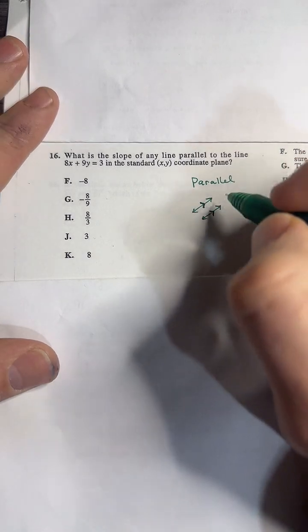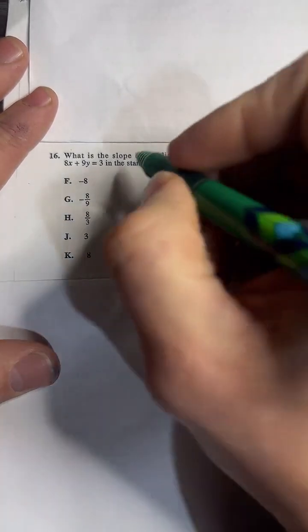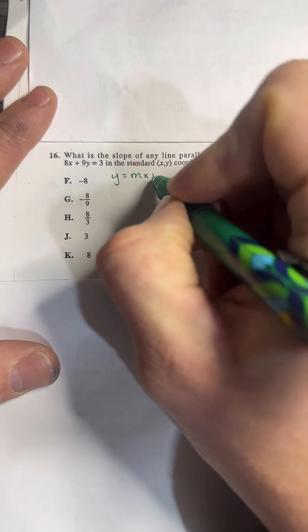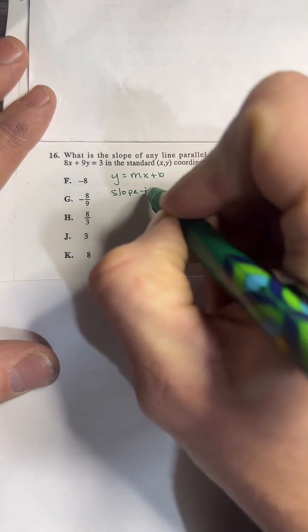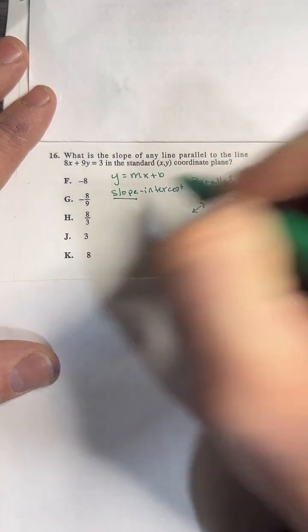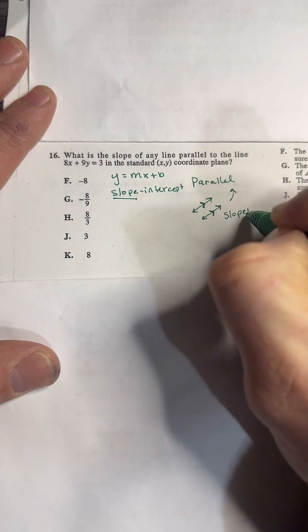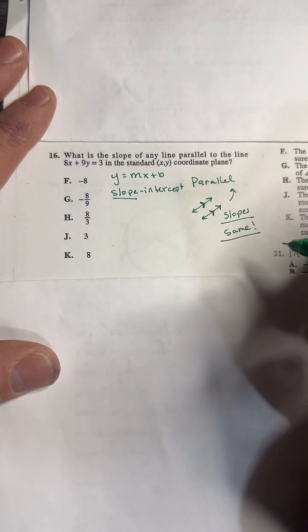So I'm going to figure out the slope of this line. This is a linear equation. I'm going to find y equals mx plus b form. This is the slope-intercept form. What that allows me to do is find the slope, because we know slopes of parallel lines are the same. All right, that's huge. Slopes of parallel lines are the same.